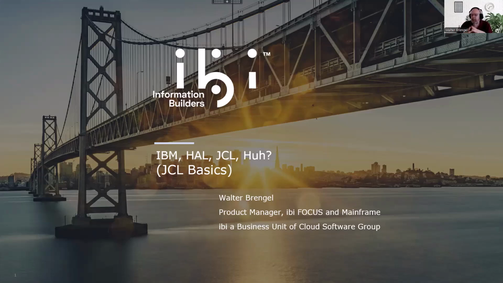Little side note, HAL from the computer in the 2001 Space Odyssey. If you notice that HAL is one letter less than IBM. So coincidence? You be the judge.